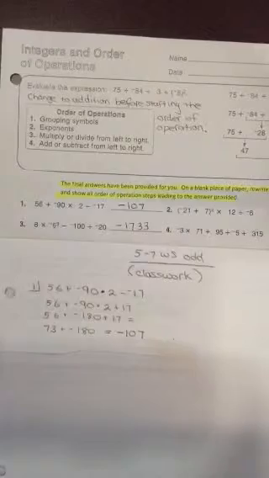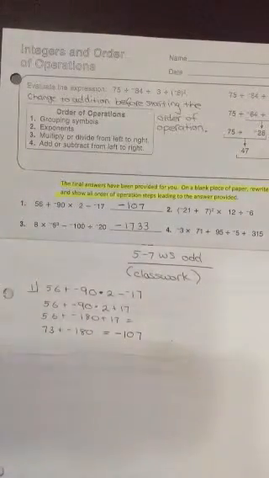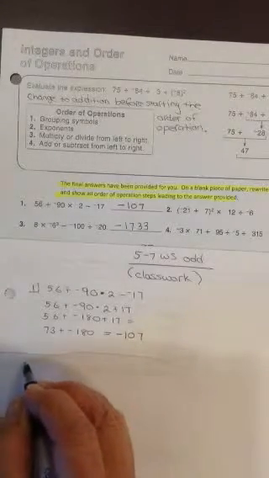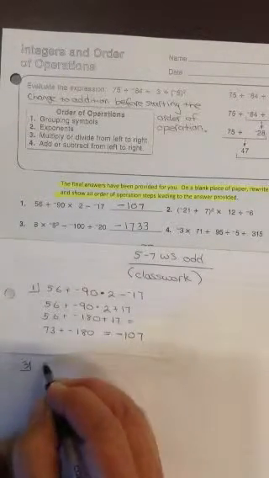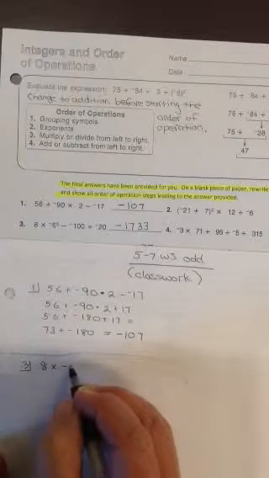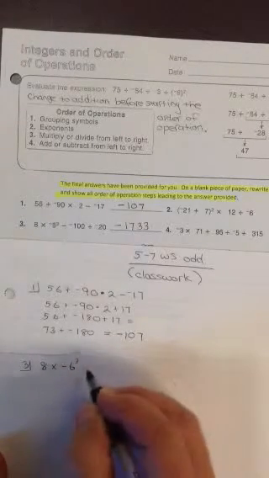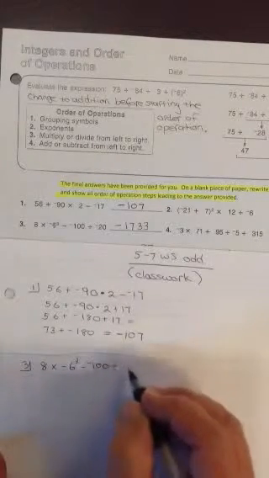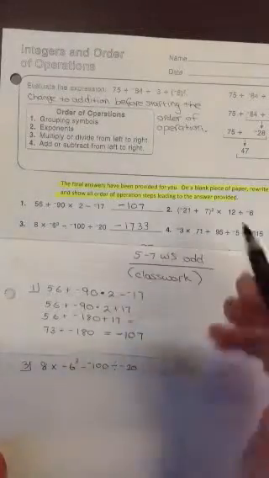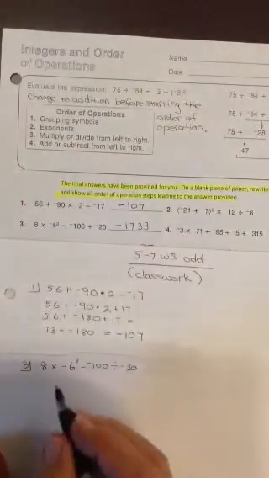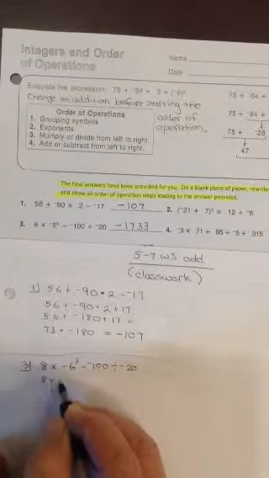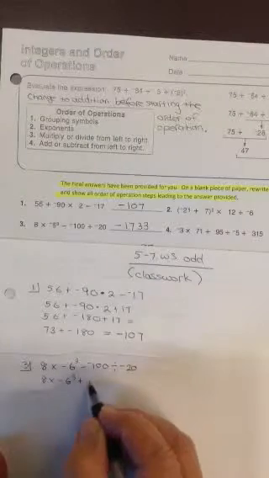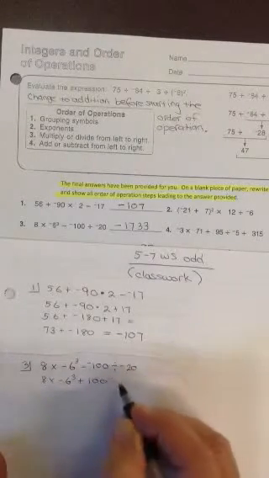Okay, so let's take a look at the next one, number 3. And this one, I'm going to write this out. 8 times negative 6 to the 3rd power. Write it exactly as it is. Minus a negative 100 divided by negative 20. The first thing I want to do is change this to an addition problem. So 8 times negative 6 to the 3rd plus a positive 100 divided by my negative 20.